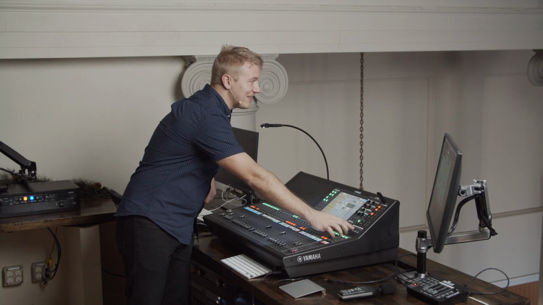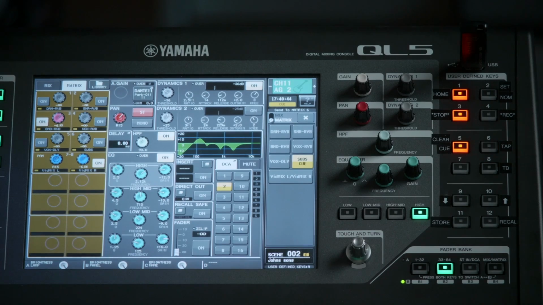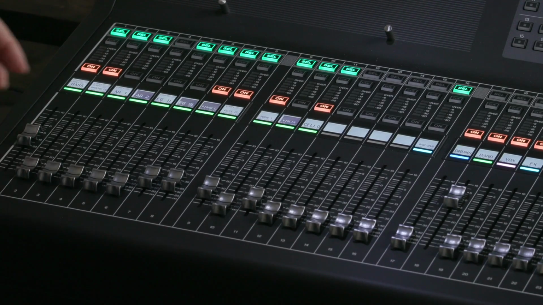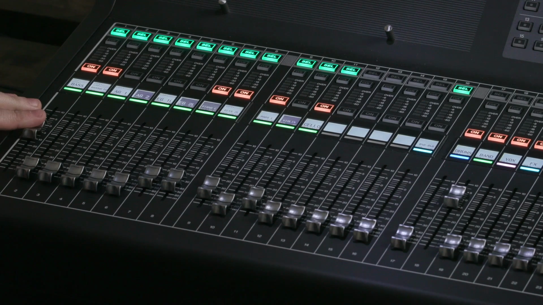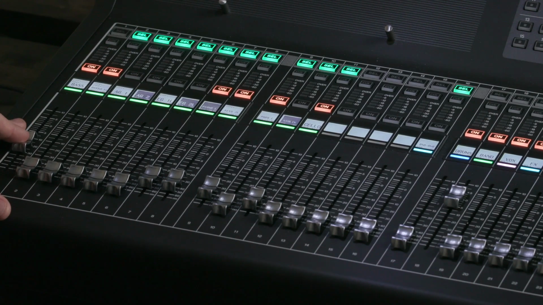We also, on the instrument layer, are sending the bass to the subs as well. If I wanted more bass going to the subs, I could raise that fader, and I'm not changing that bass volume anywhere else, just in the subs send.